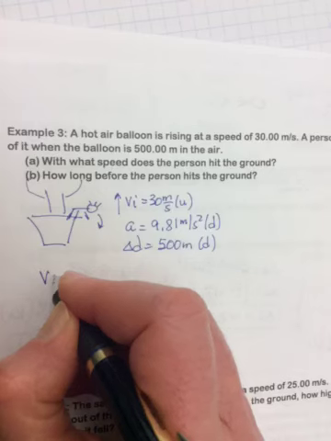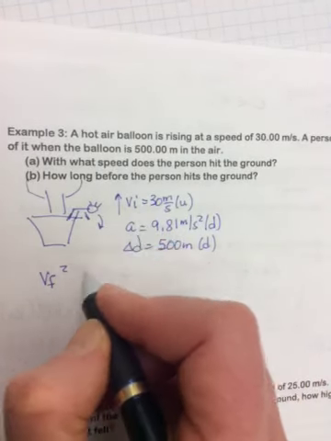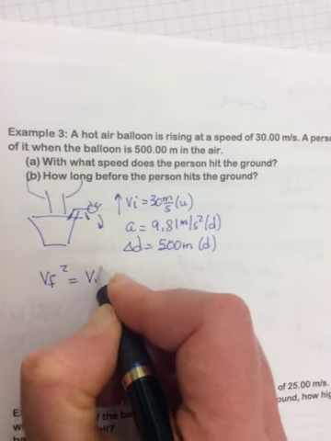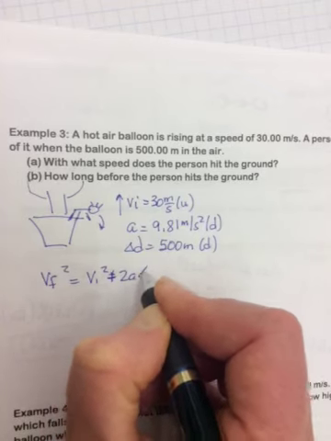Oh, this is not going to be pretty. It is going to be painful. So you're looking for VF. You have VI, A, and delta D. So VF squared equals VI squared plus 2A delta D.